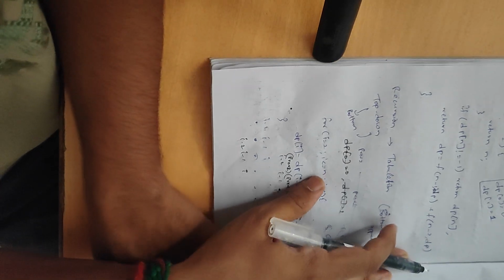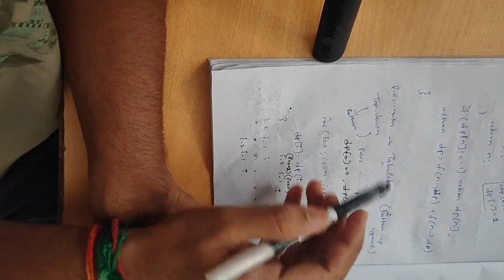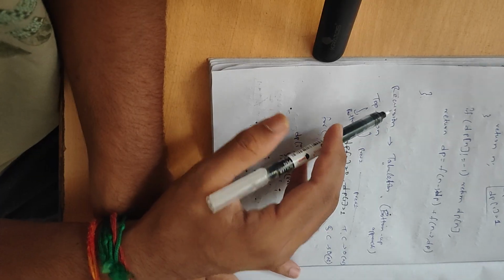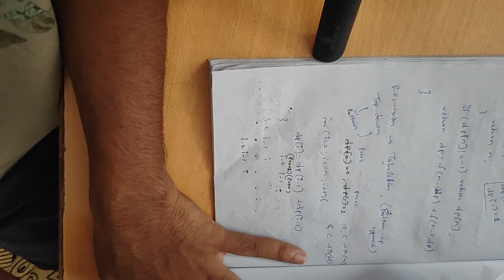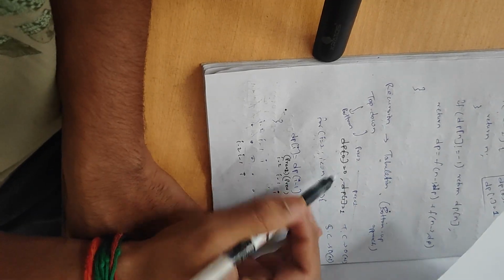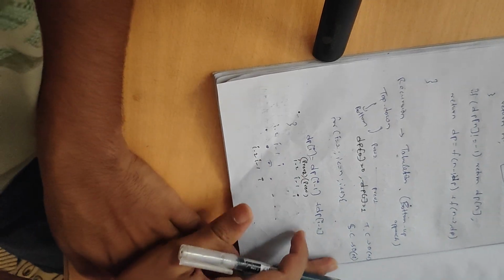And now the next, the tabulation form. Tabulation form is nothing but the bottom-up approach. And the recursion, this is the top-down approach. We come from top to bottom. And in this tabulation method, we come from bottom to up. To see the code, the same Fibonacci number, I'll explain.